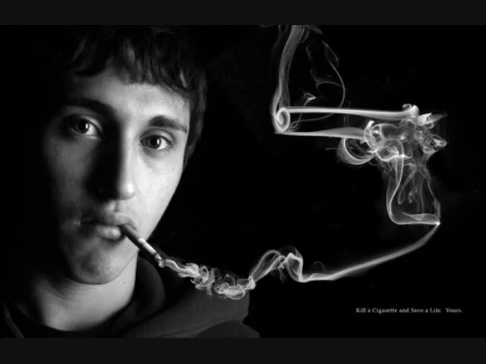Another indexical sign can be found in this ad. The smoke from the cigarette is indexical to the cigarette itself, meaning that they too exist together. The smoke, however, is also forming the image of a gun, which is an iconic sign for the potentially fatal effects of smoking.